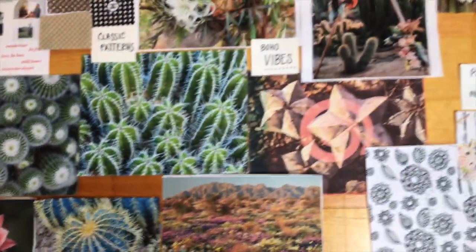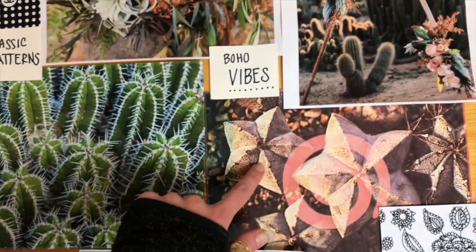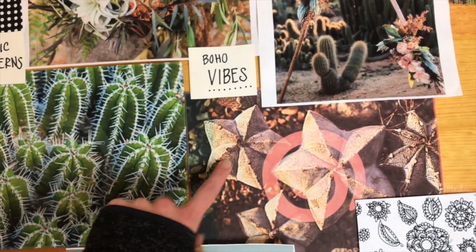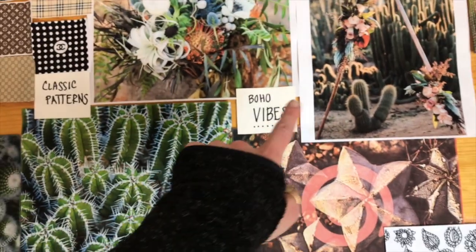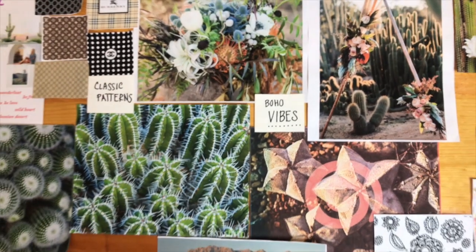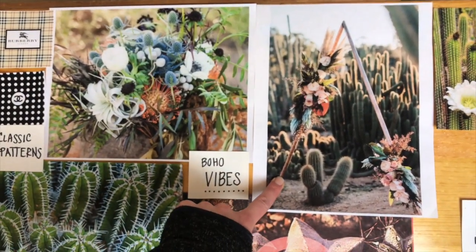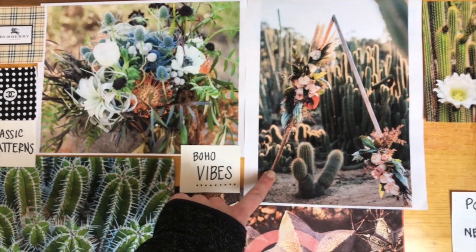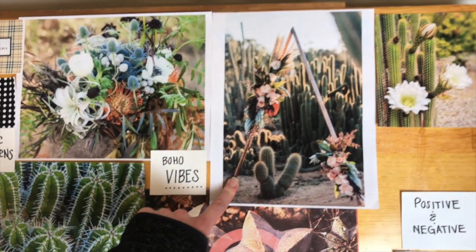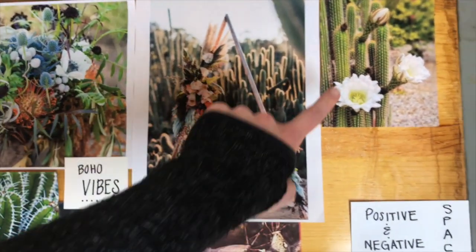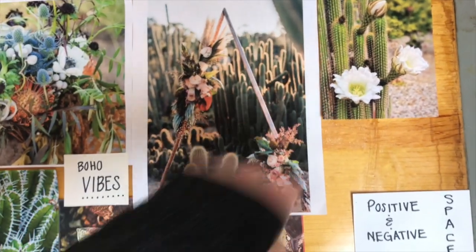And then I found these cactuses, which is not the best picture because it's before I put new ink in my printer. But I'm going for, of course, boho vibes. We have flowers here. This is actually a larger image from the mood board that I printed out. I love that image. And finding more cactus images, cactus flowers.